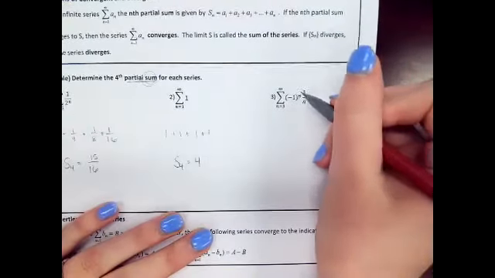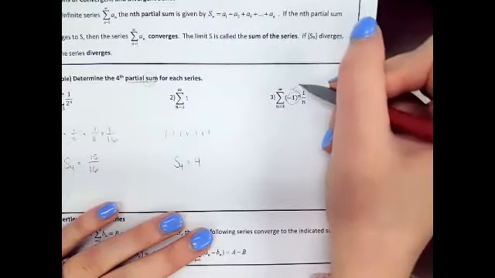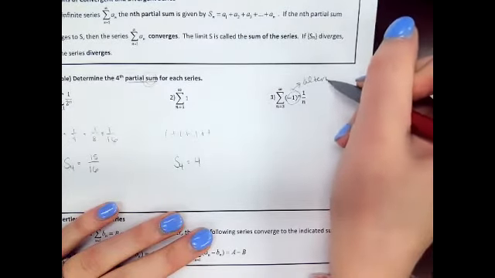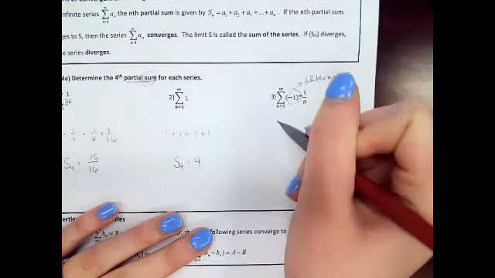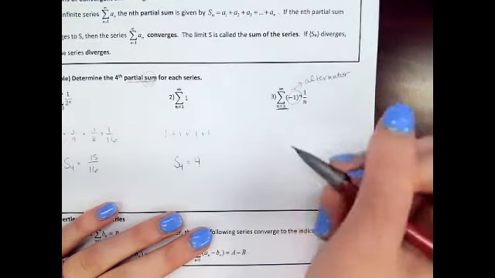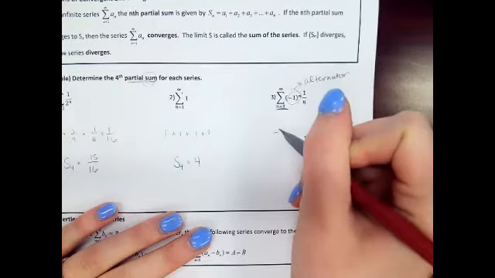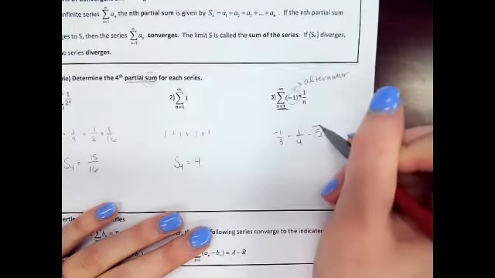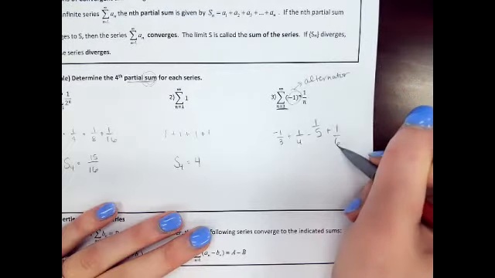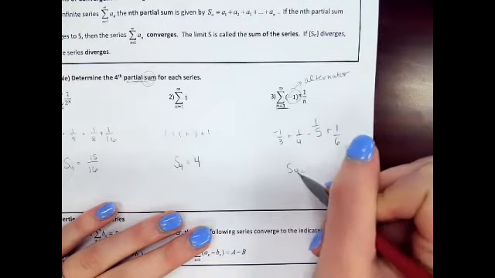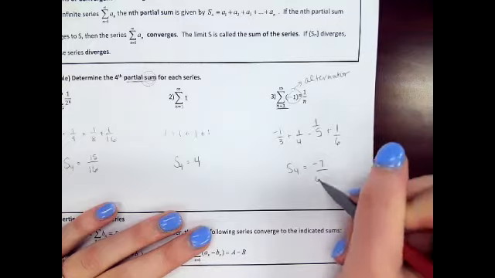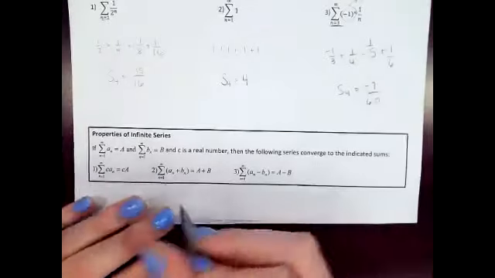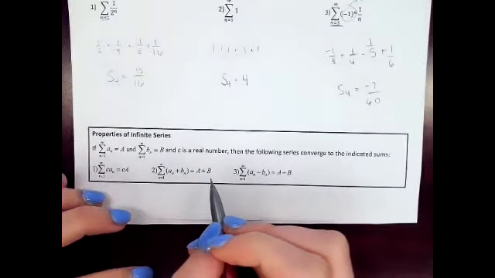In this third one, we notice we have an alternator, that -1 to the n. And we're starting also at n equals 3. So our first term will be -1/3 plus a fourth minus a fifth plus 1/6, for a fourth partial sum of -7/16. These properties down at the bottom are very similar to the limit properties.